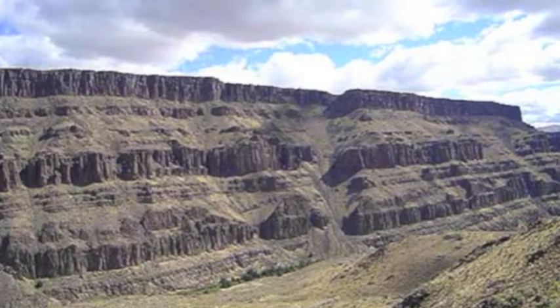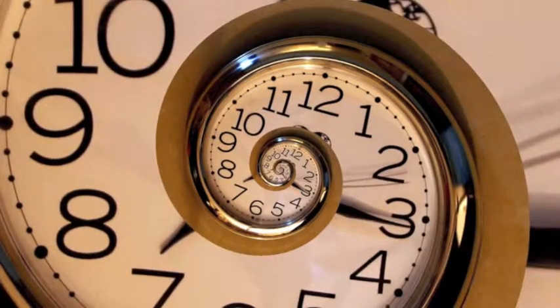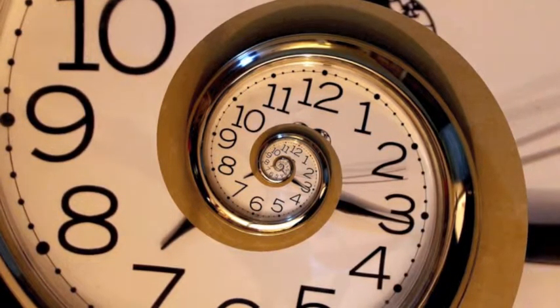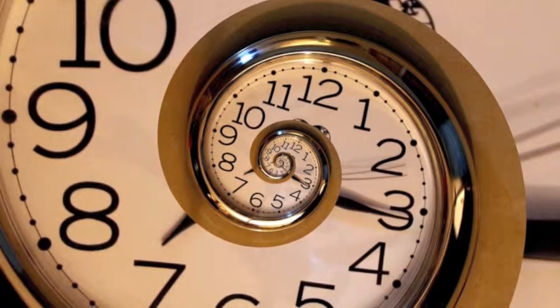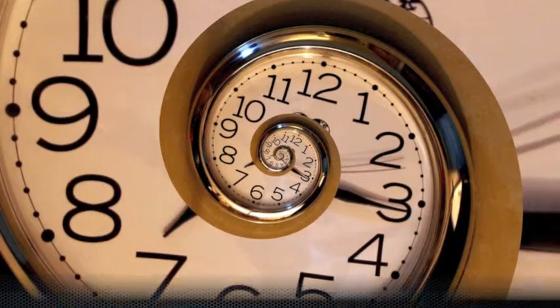Using the rocks found in this geographic structure as a way to find the age of the rocks, it is believed that they are about 15 to 16 million years old. This age is one that dates back to the Middle Miocene era.